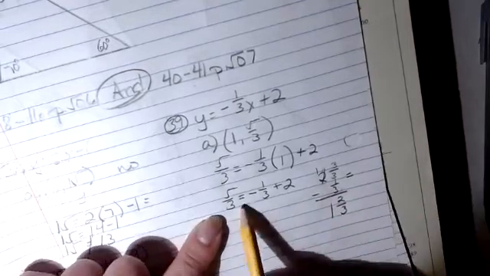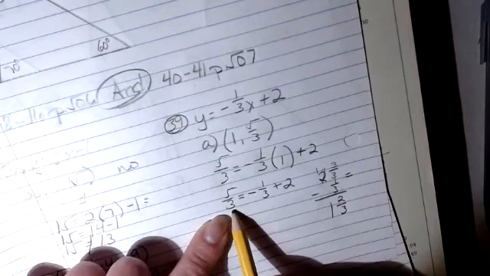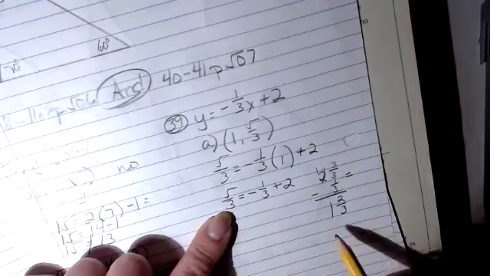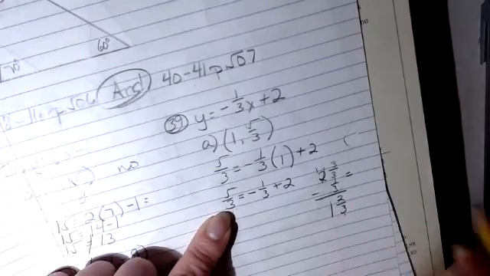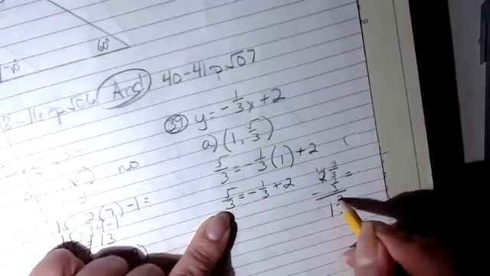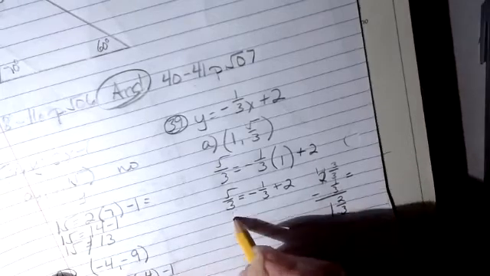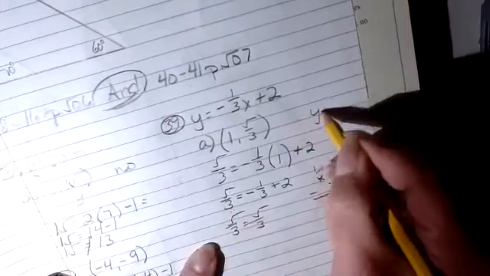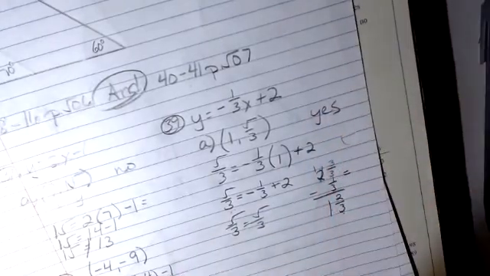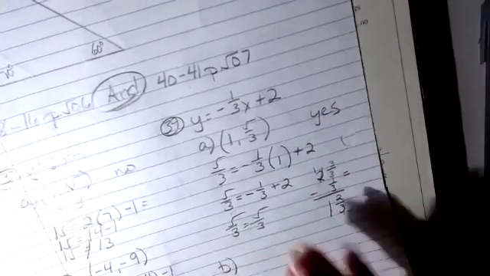Now, here's our only thing. They've given us an improper fraction over here. No problem. We know how to make a mixed number into an improper fraction. So what's 1 and 2/3? 3 times 1 is 3, plus 2 is 5. So guess what? 5/3 equals 5/3, and that one's a yes. A lot of work for one yes, though. I do agree. All right, last one.